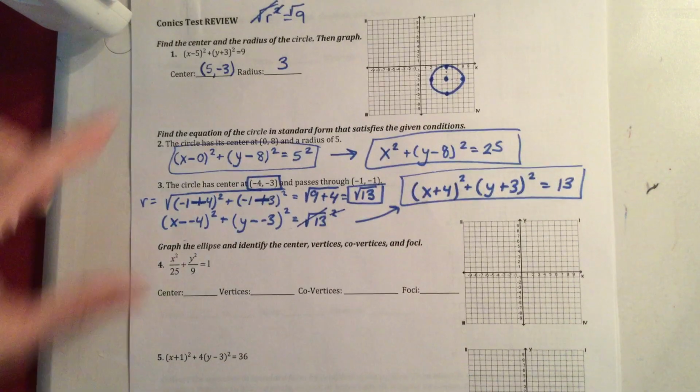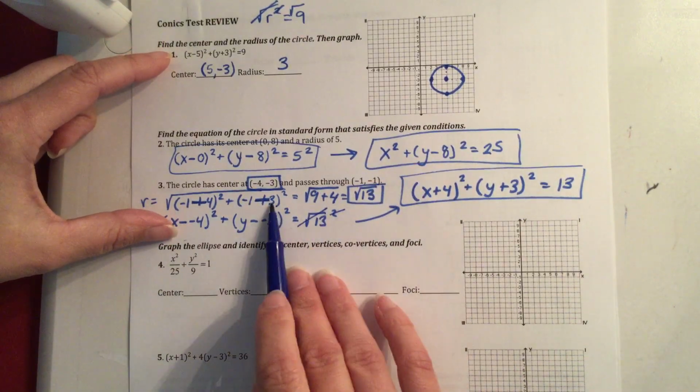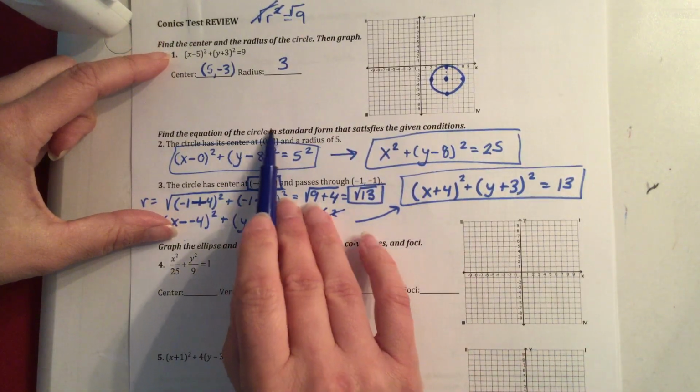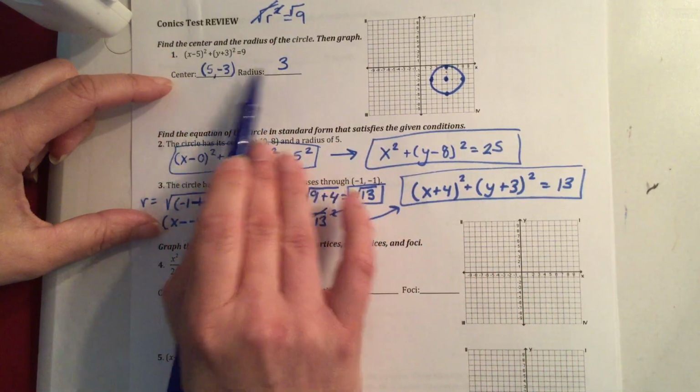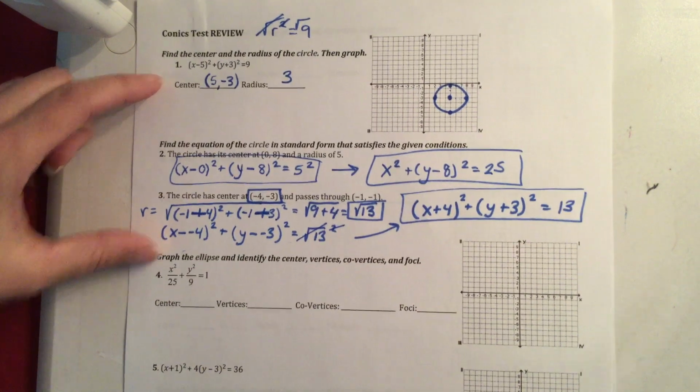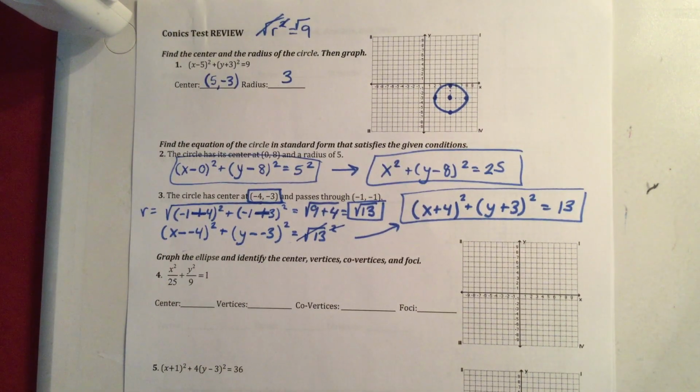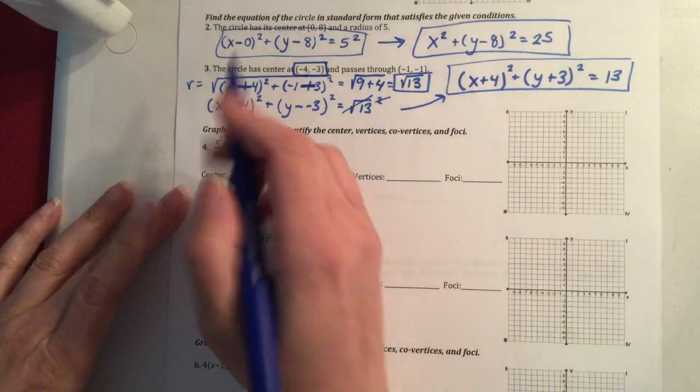Okay, so this is a good review. If you understood how to do the distance formula, how to be given a center and a radius and write an equation, and if you're given an equation, can you identify center and radius and graph? You are totally good for the conic section that is called the circle. Let's go ahead and look at the ellipse.